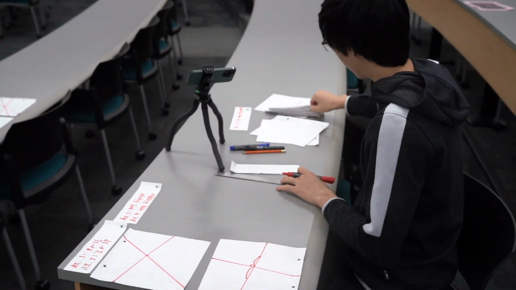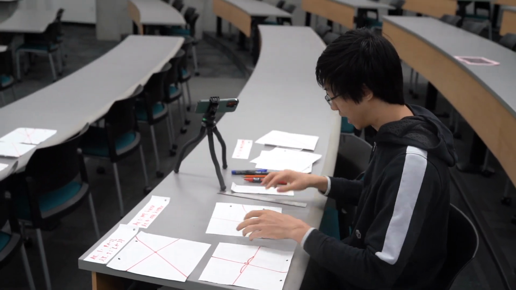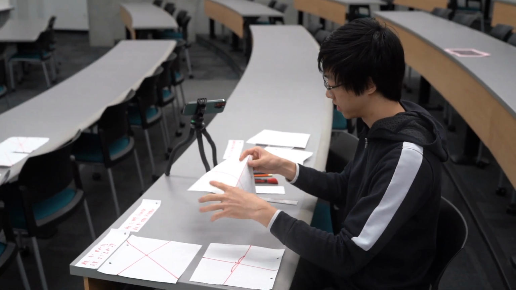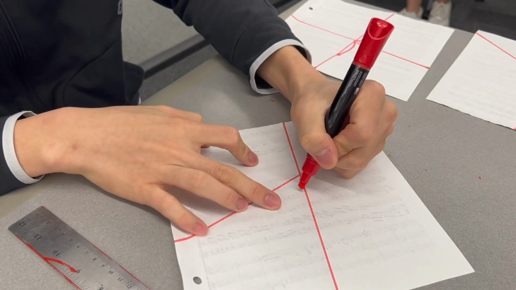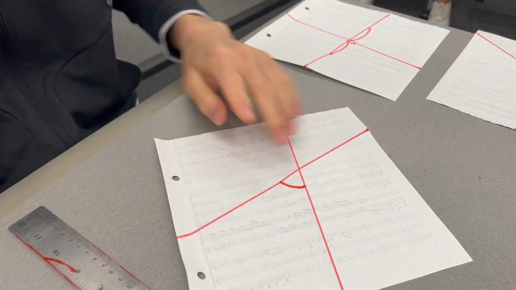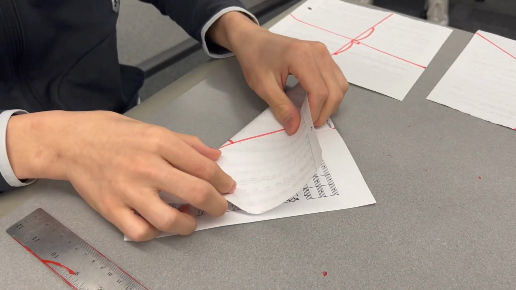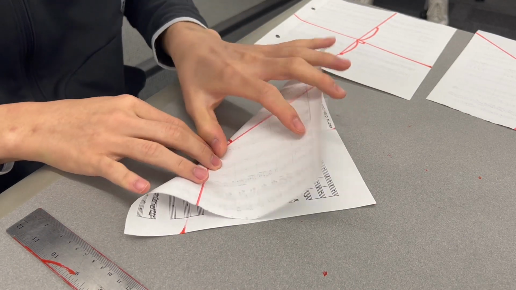We can also make an angular bisector. Just say we have these 2 lines that intersect, and say we want to bisect this angle here. We can do that by aligning these 2 lines in the fold.